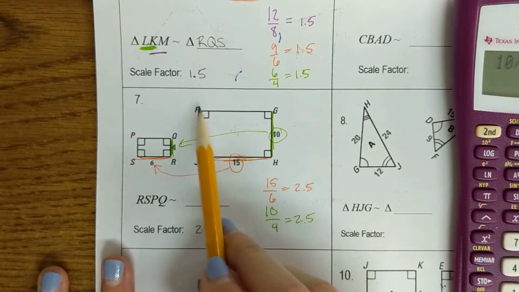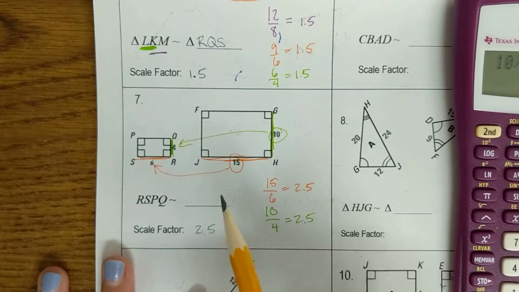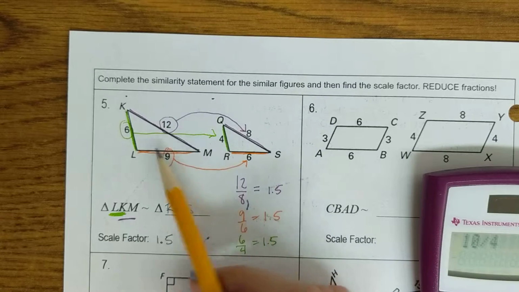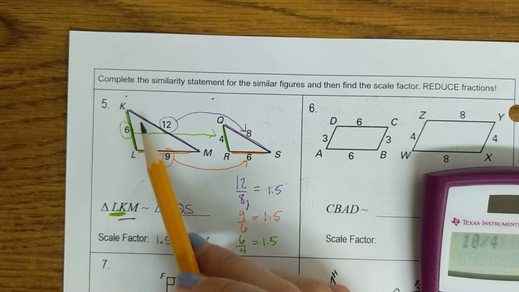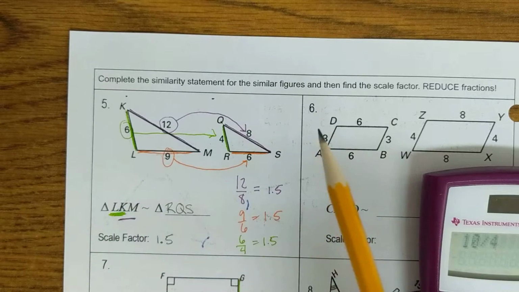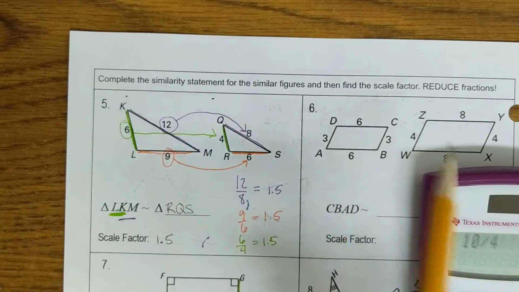This one is 2.5 times, the sides are 2.5 times longer than the sides over here. Here, the sides on the big one are 1.5 times longer. It doesn't specify the scale factor from which image to the other one, so we're just going to continue with the pattern of big over small.